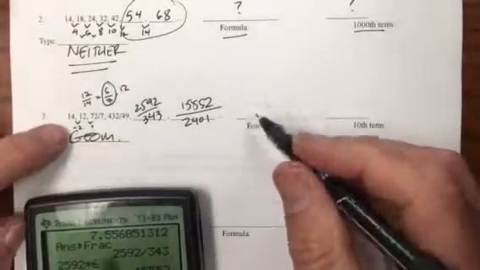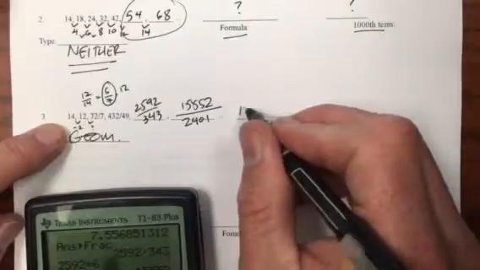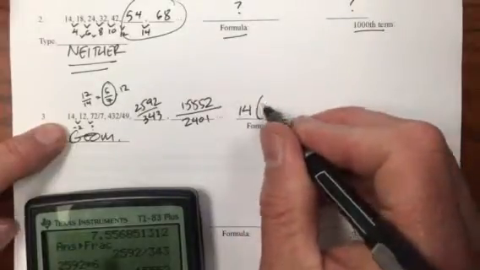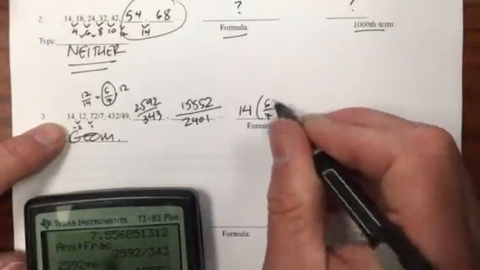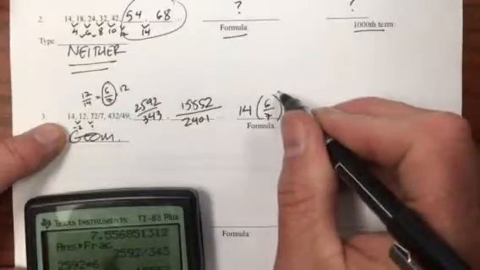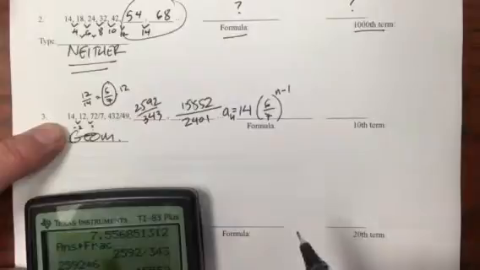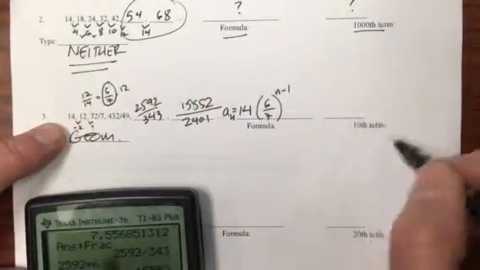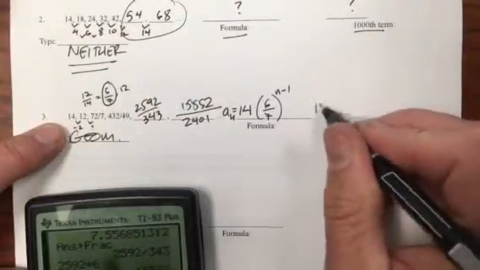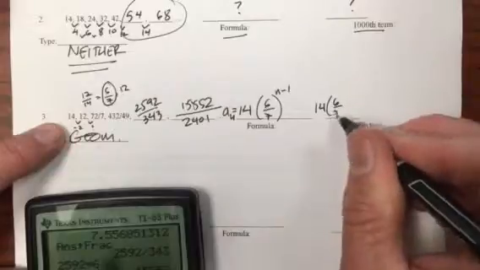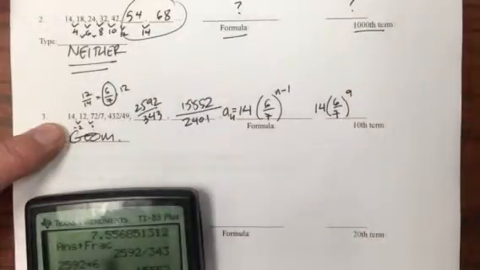The formula then is going to be that first term, 14, times the magic multiplier, 6 sevenths, also called the common ratio, and then n minus 1. Don't forget, you should really say a sub n is equal to that. The 10th term is going to be then 14 times 6 over 7 to the 9th power, all right?